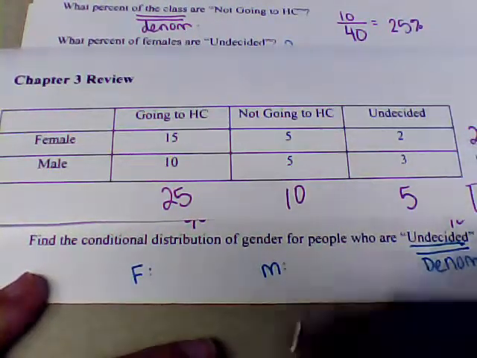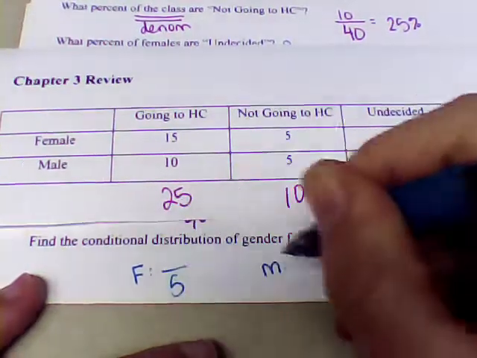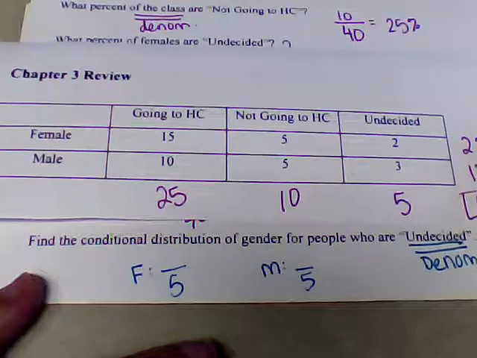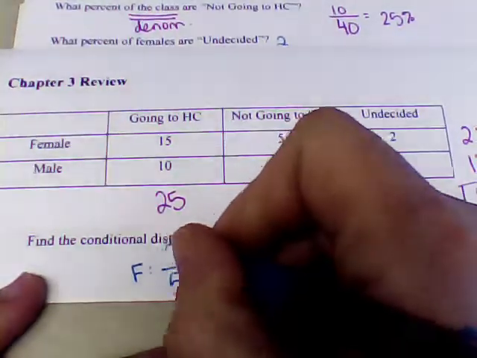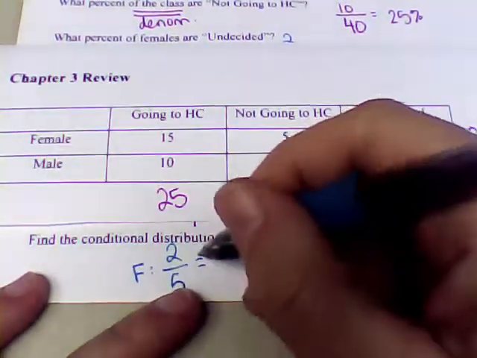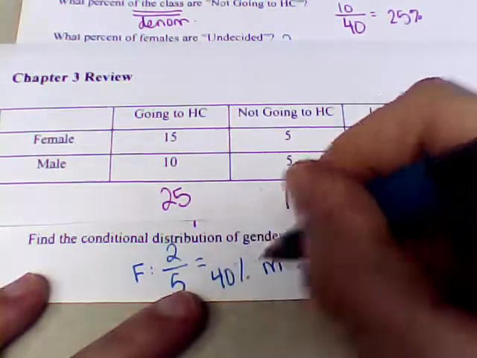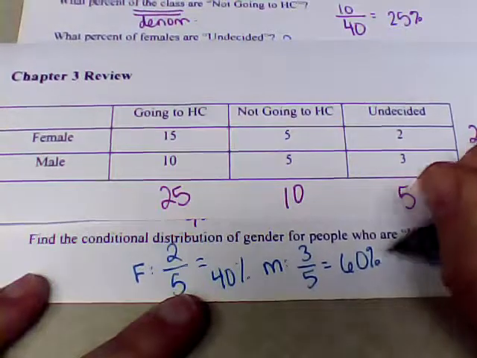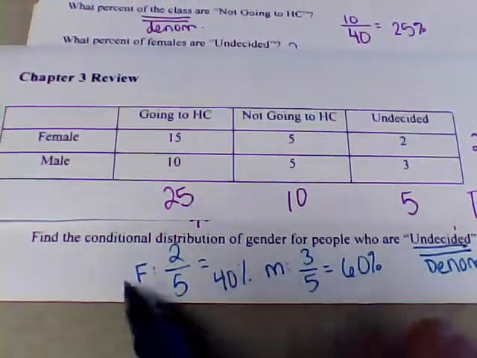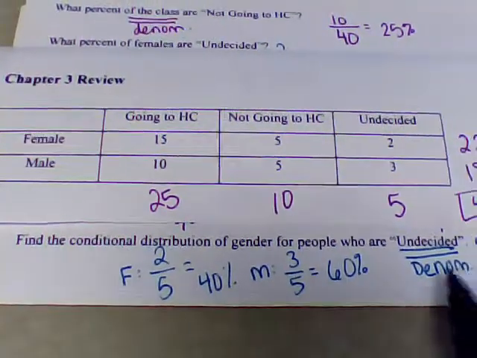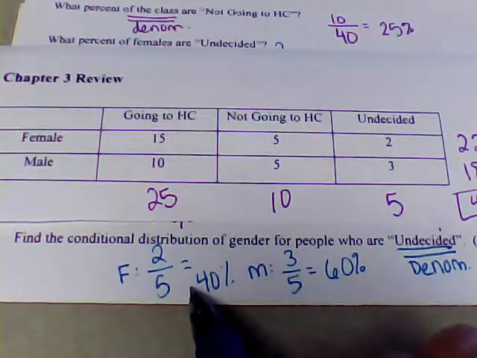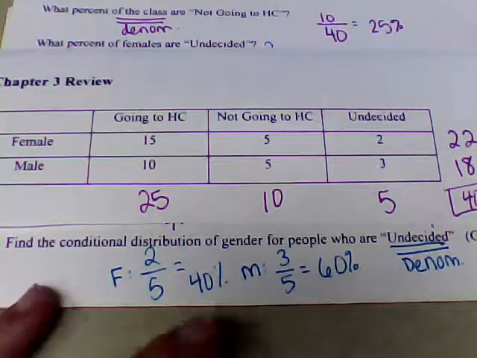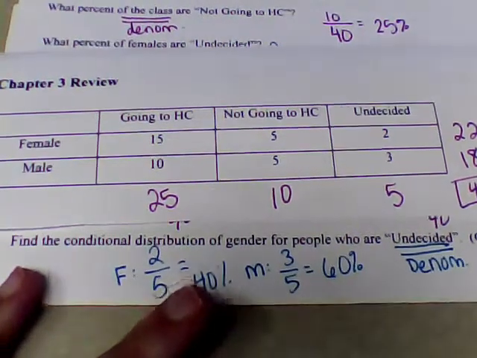So for these 5 undecided people, how many of the 5 are female and how many of the 5 are male? So we have 2 out of 5 are female, or 40%. And we have 3 out of 5 are male, which is 60%. So we've got 100% of our undecided people accounted for, 40% are female and 60% are male. So that would be a conditional distribution example.